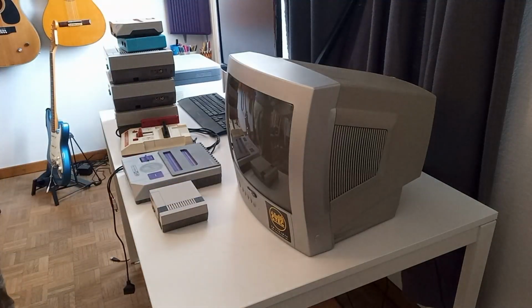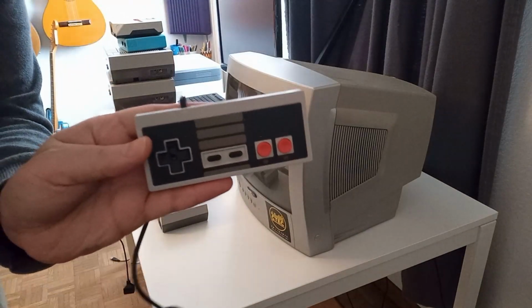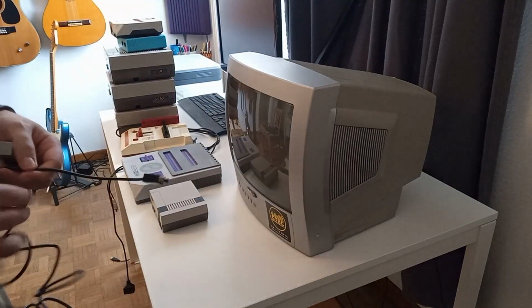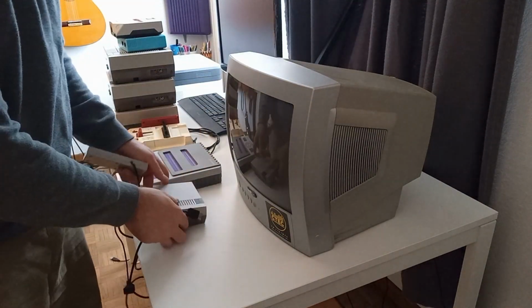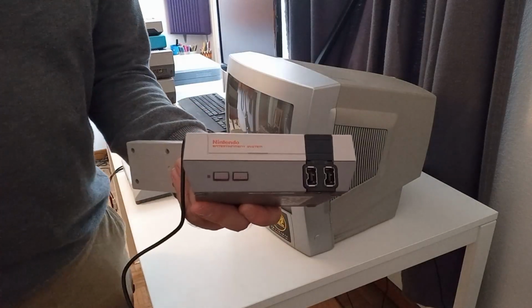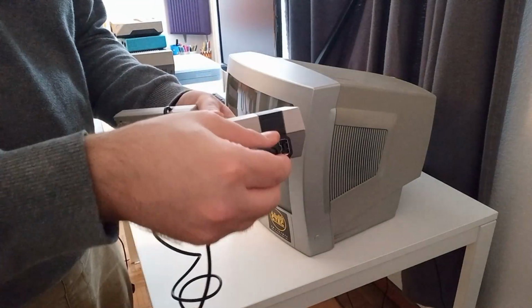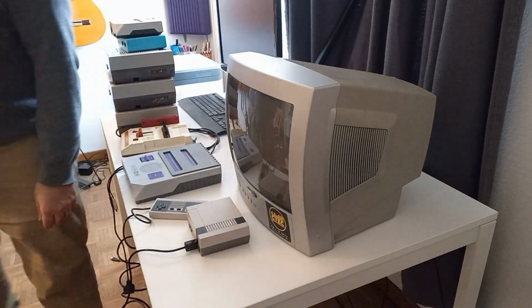Now, controllers. We're at the second chapter. So for the NES Mini, you have the NES controller. That's actually a third-party one. But as you can see, the controller port is a different one. It's a proprietary format. Plug it in. It's cool because once it's in, it will not fall off.